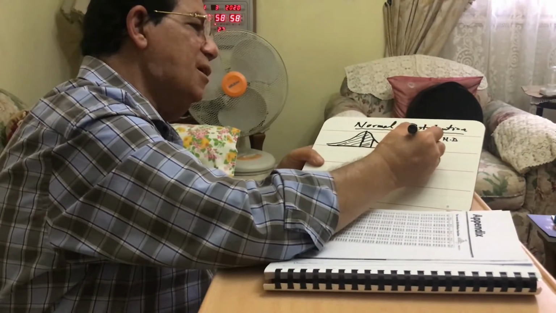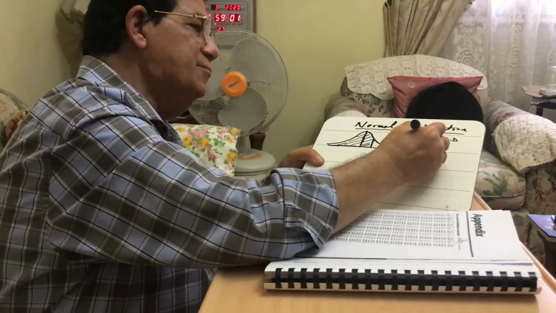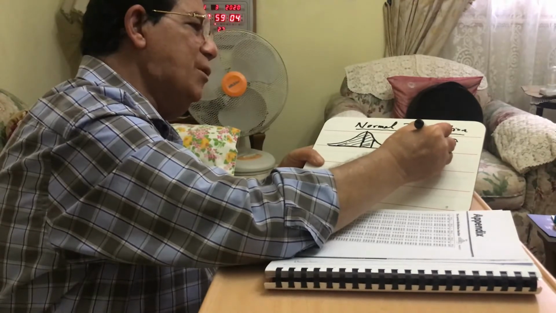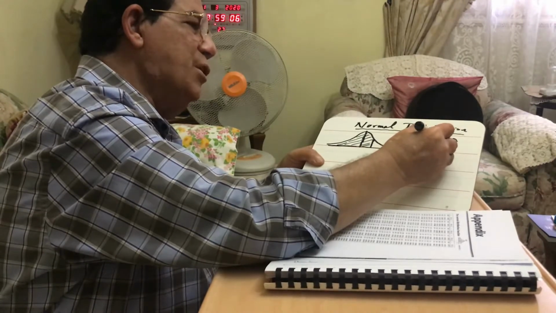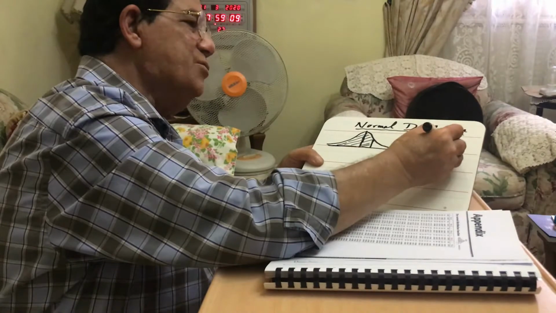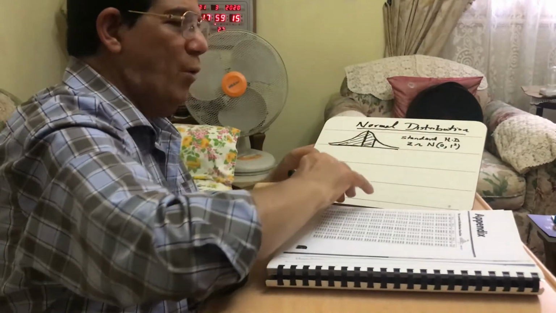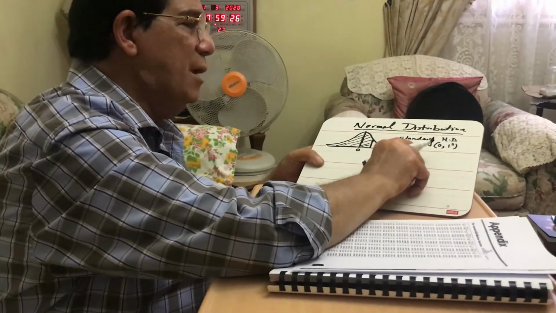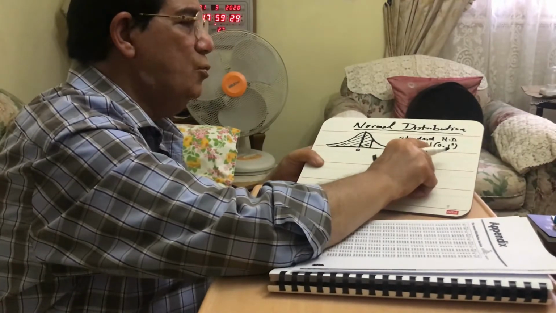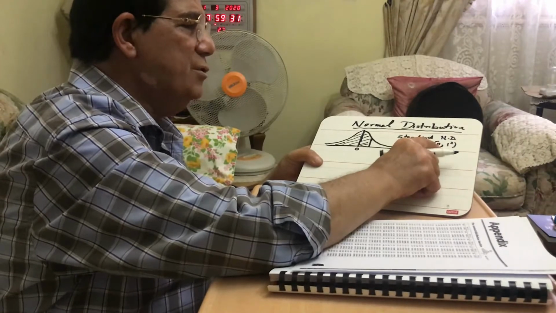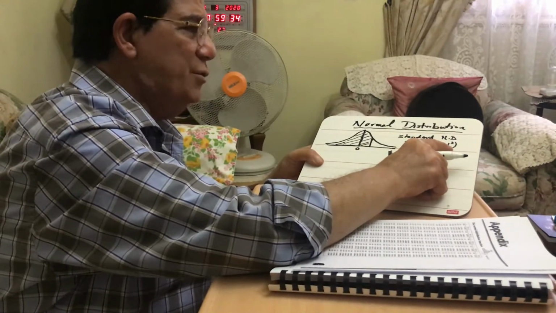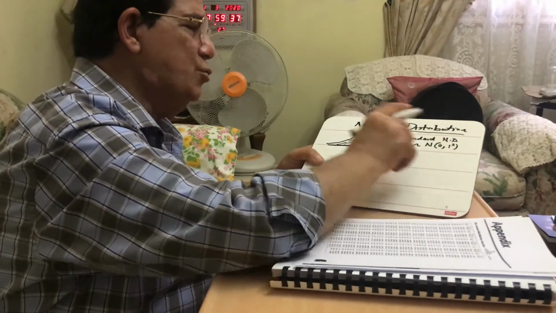Z is a normal distribution with the mean value 0 and the standard deviation 1, therefore the variance is 1 squared. This value is 0. This is the mean value. This means that it is a normal distribution. This is the mean and this is the variance, or standard deviation squared.